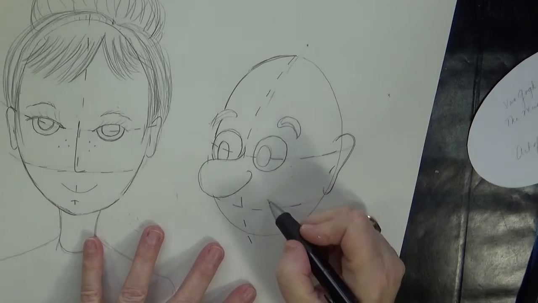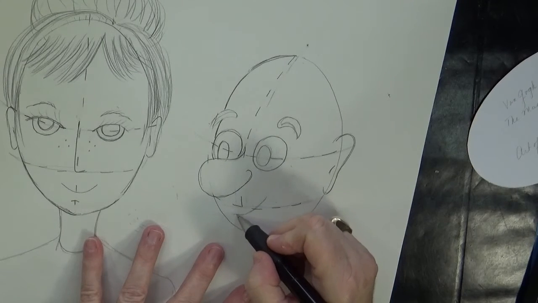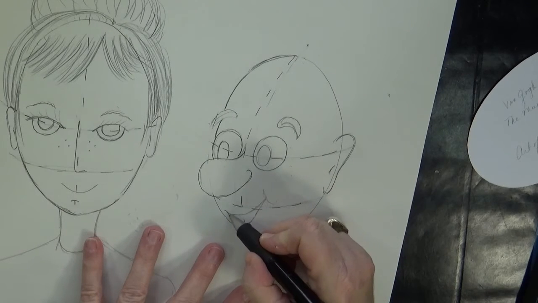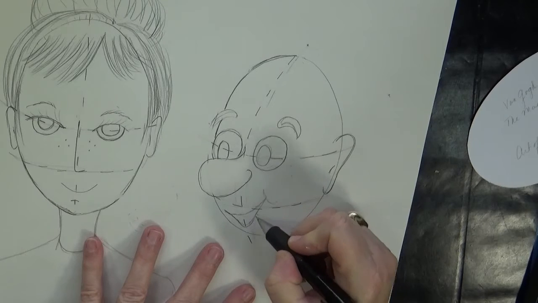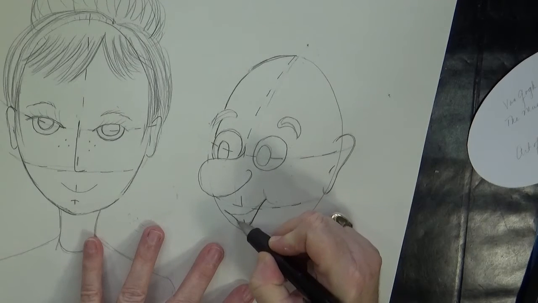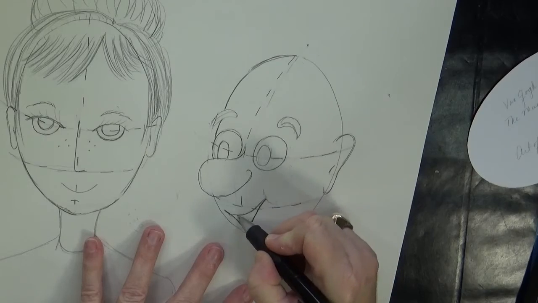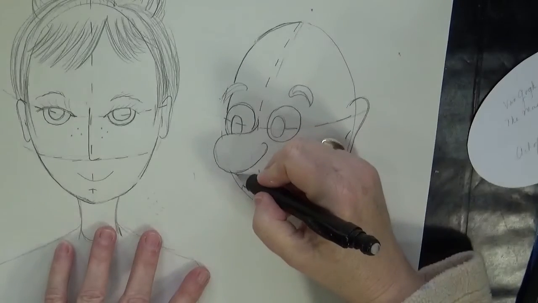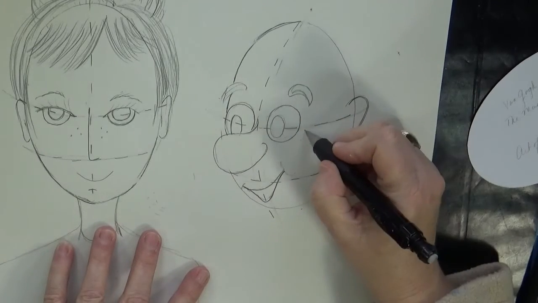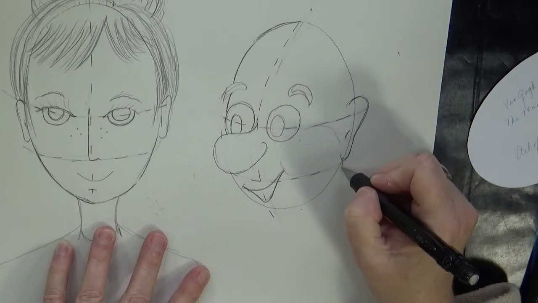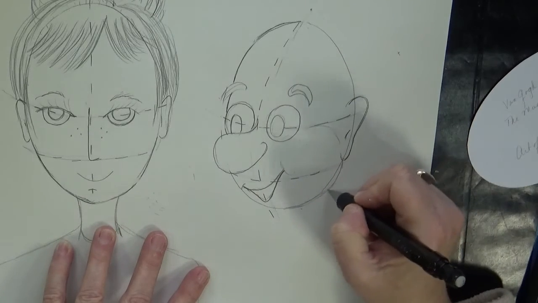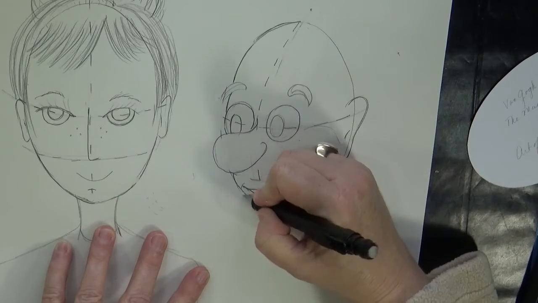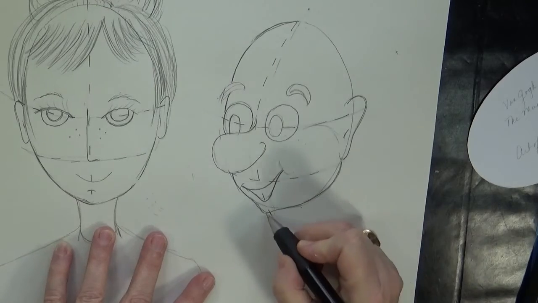His mouth will basically come down like this. Here's his cheek. And you'll see more of this part of the mouth. And then this I can just leave, but I'm actually going to give him a little bit more of a cheek here and a little bit more of a chin. So I've changed him slightly.